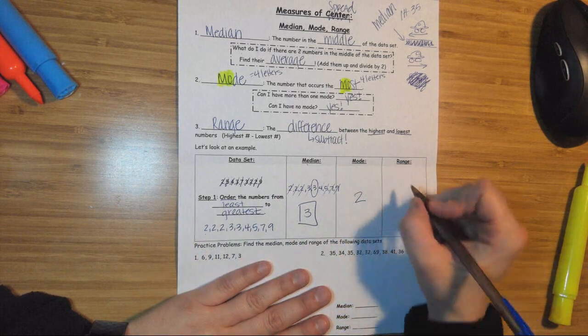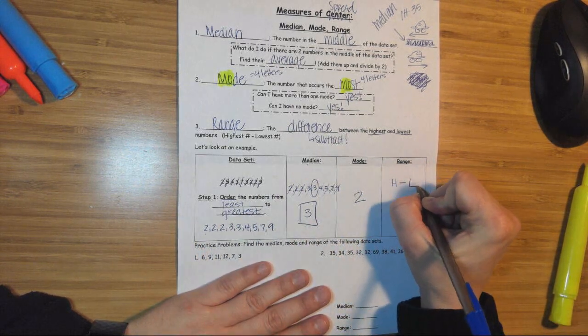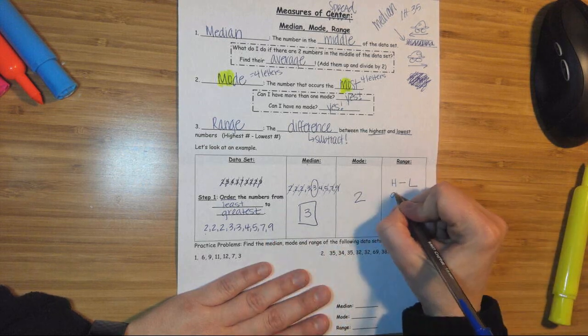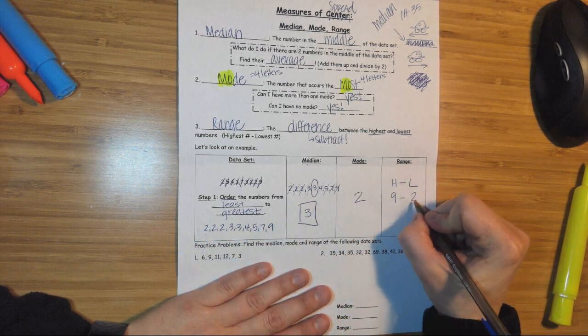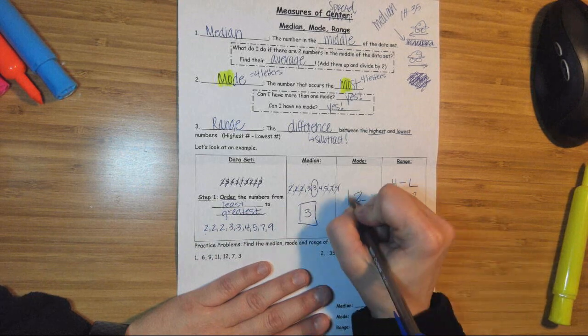The range is the difference from the highest and the lowest, so the high minus the low. My highest number is 9. My lowest number is 2, so 9 minus 2 is 7.